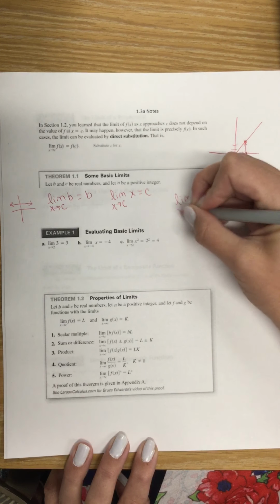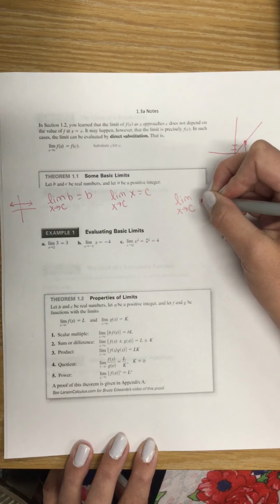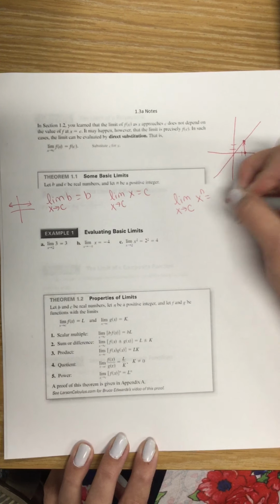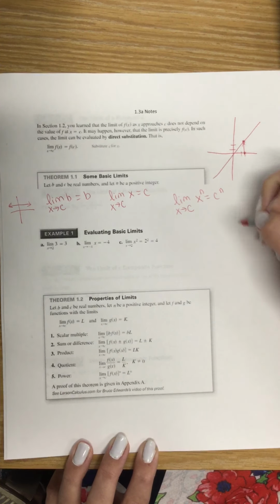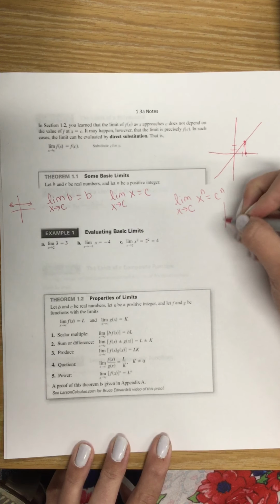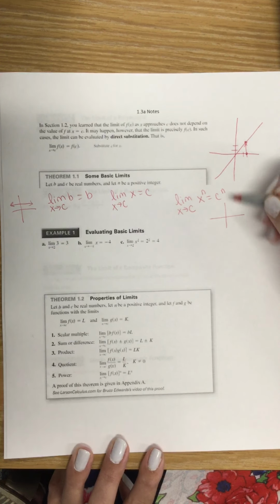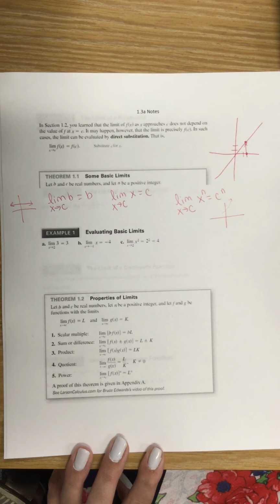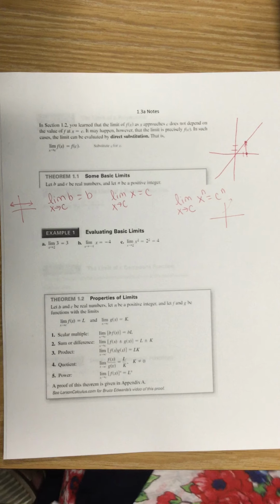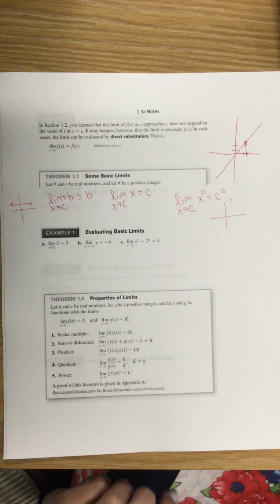The limit as x goes to c of x to the power of n is c to the power of n. So same thing, that base is x, we just plug it in, and it's just changing it. So if we had x to the power of n, so if it was 3, we would plug it in, it'd be 3 to the power of n. It would give you that function. So you're just substituting it in because that's all that's changing it.